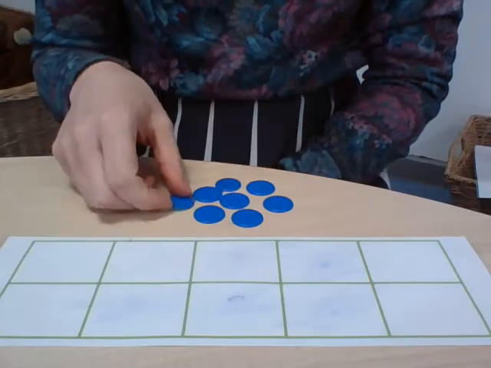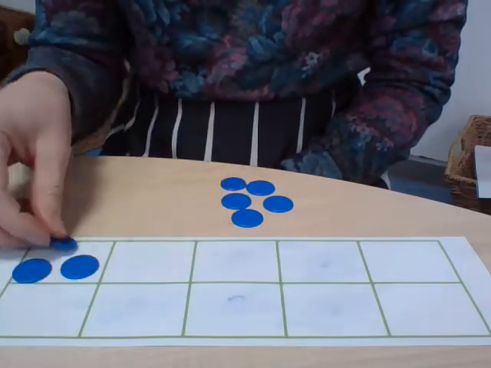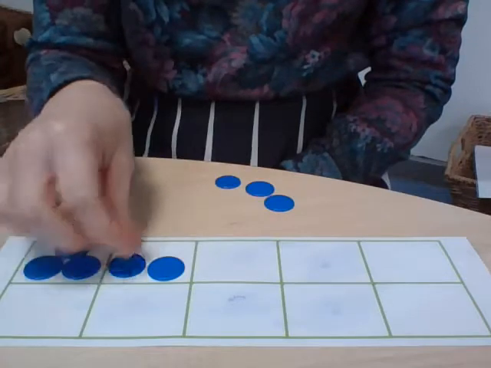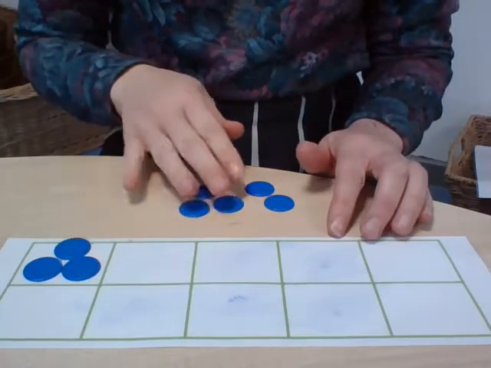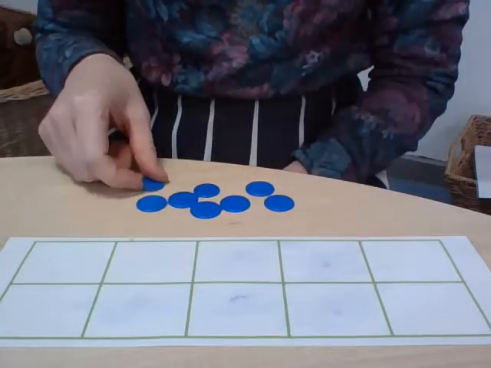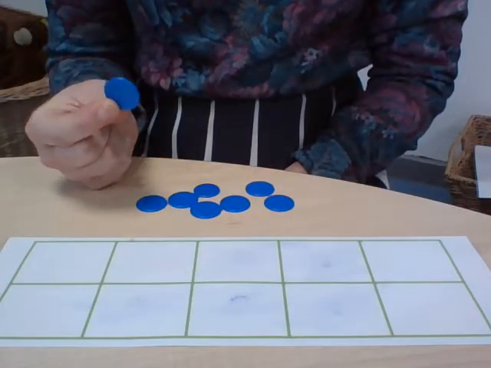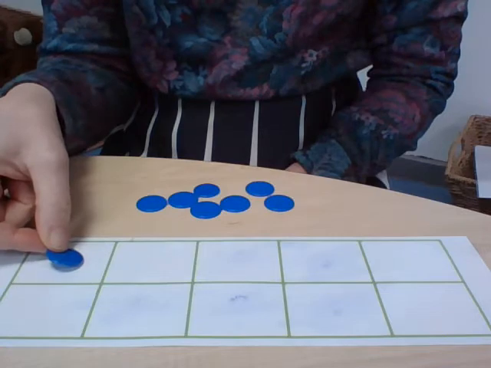So now that I've got my 8, how can I use my tens frame? What can I do? Can I put lots into 1? Can I do that? What did we say before? Can I do that? That's right. No, I can't do that because we can only put 1 into each box.